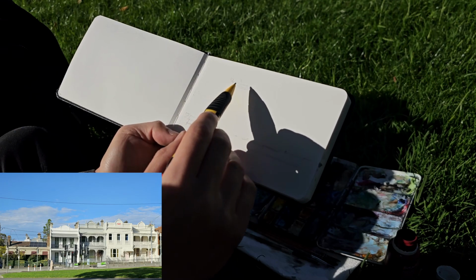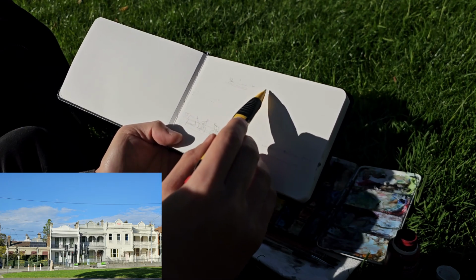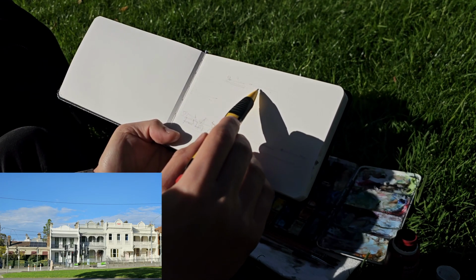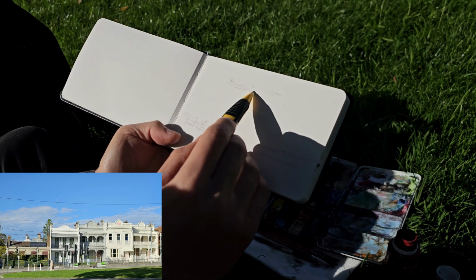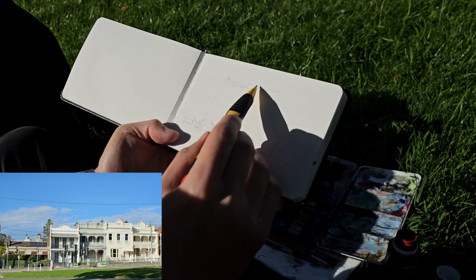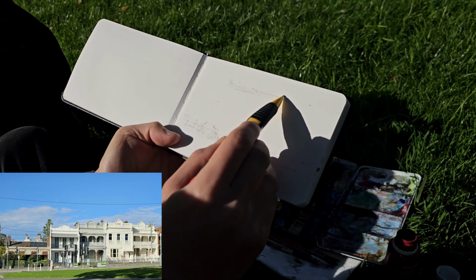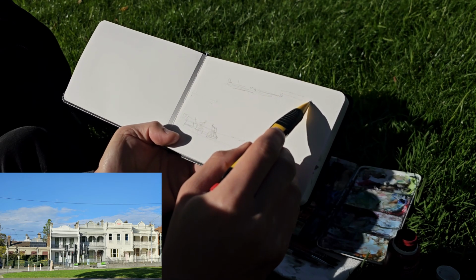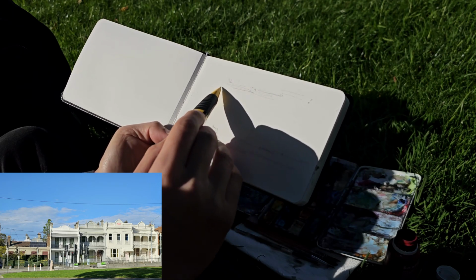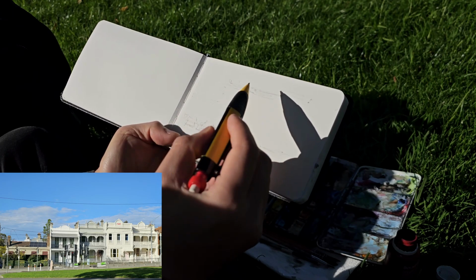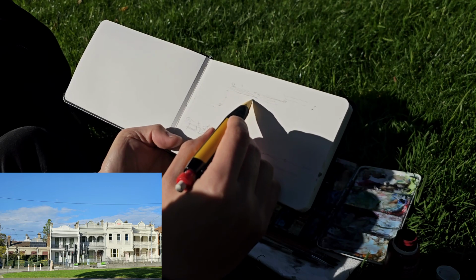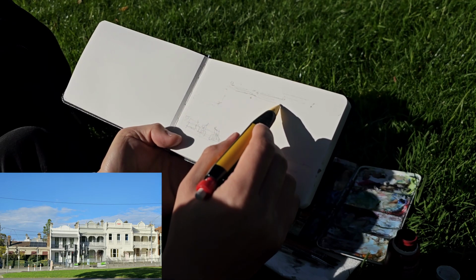So that's the first one, second one, third one, fourth and fifth that may go out of the scene. They are slightly of different heights, but roughly the same structure, so you don't have to worry too much.